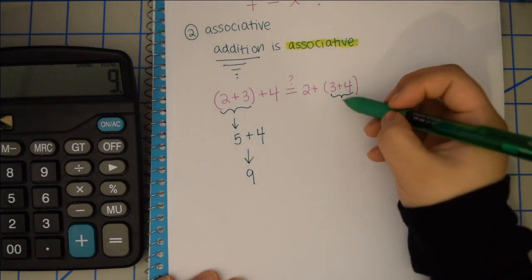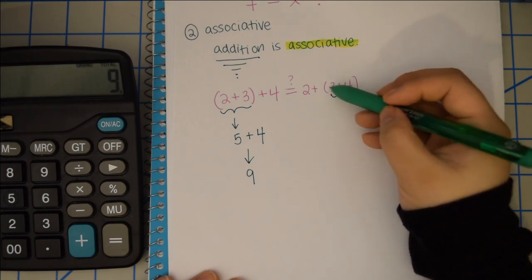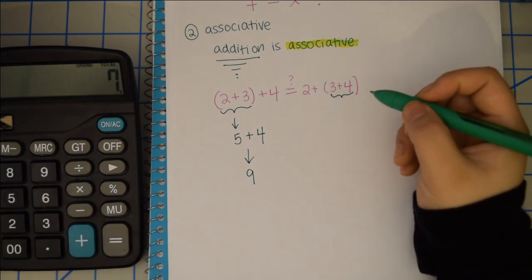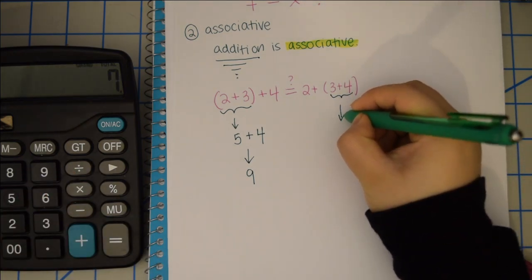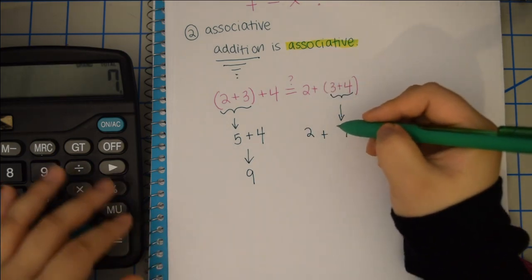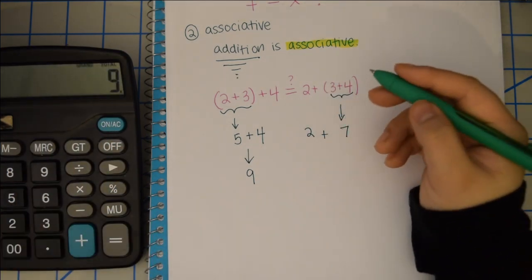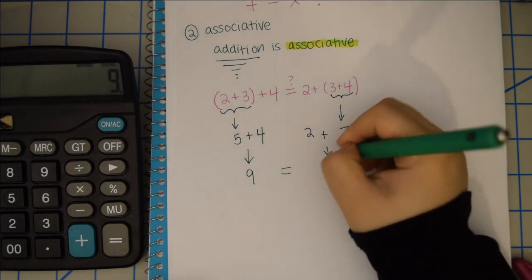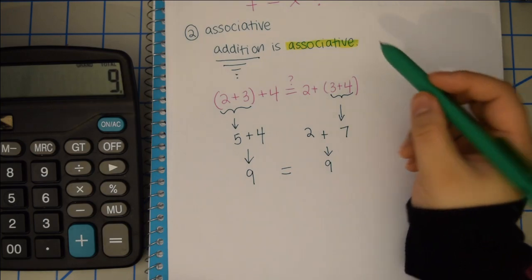On this side, we have to do the 3 plus 4 first because of the parentheses. So 3 plus 4 is 7. But then we still have this 2. So 2 plus 7 is 9. Okay? And so since we got the same result, addition is associative.